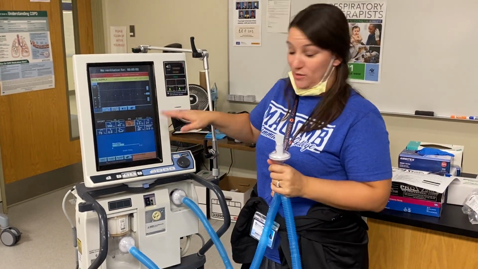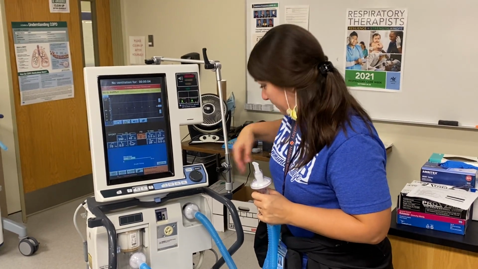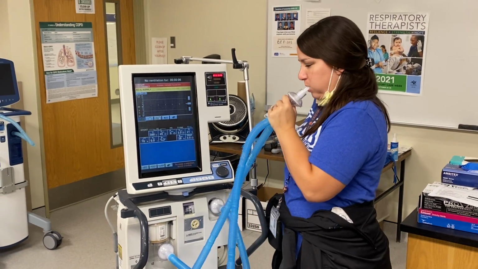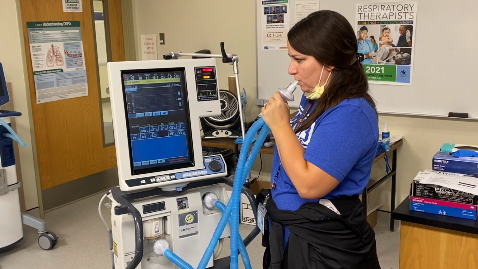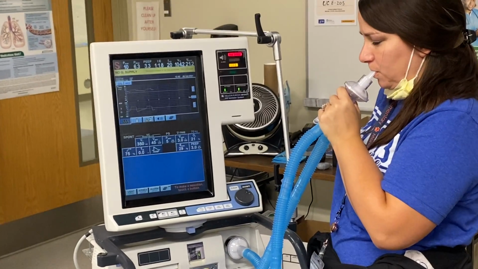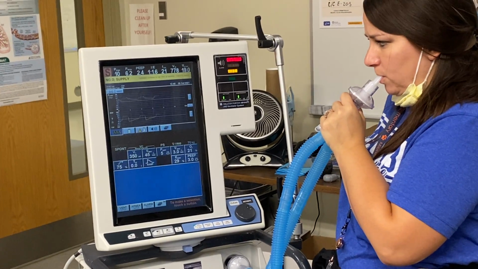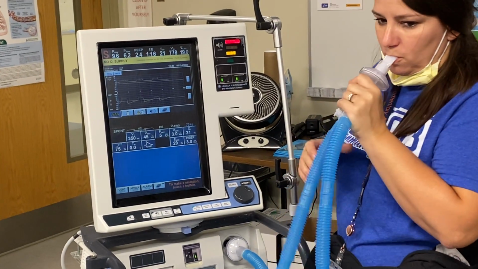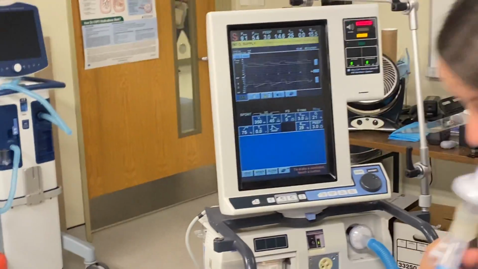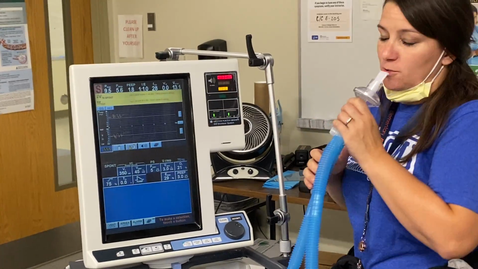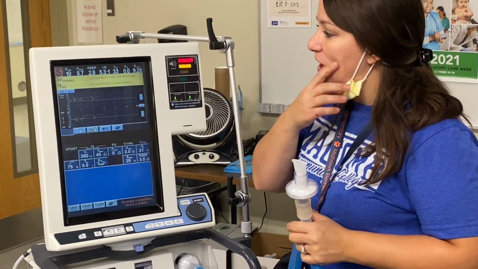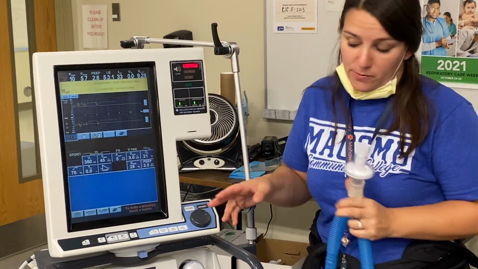Add this in the pressure support. That's a smidge too much for me. Alright, so for rise time, I always recommend starting with like 100%, okay?